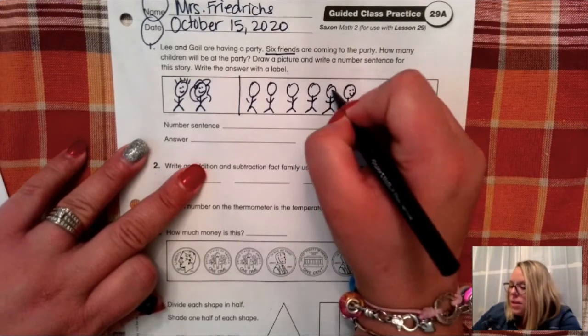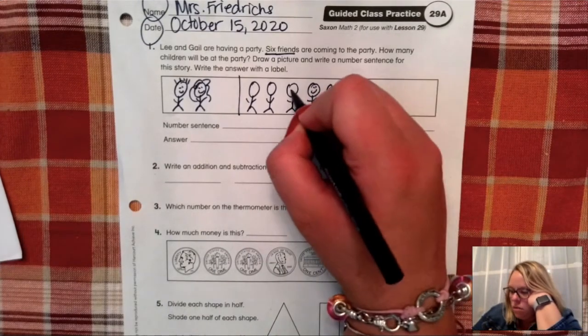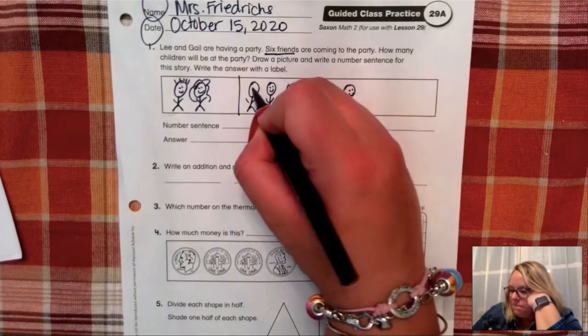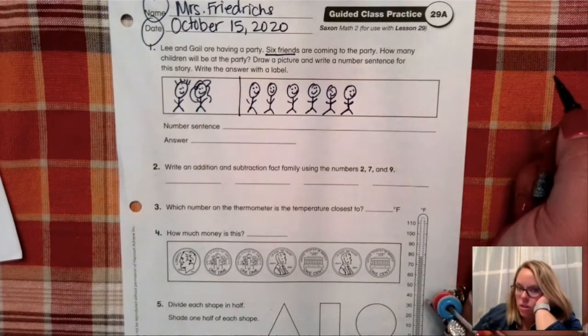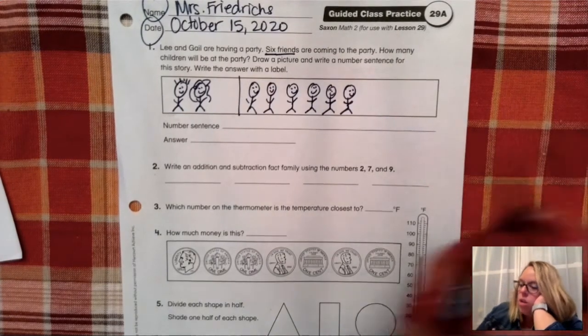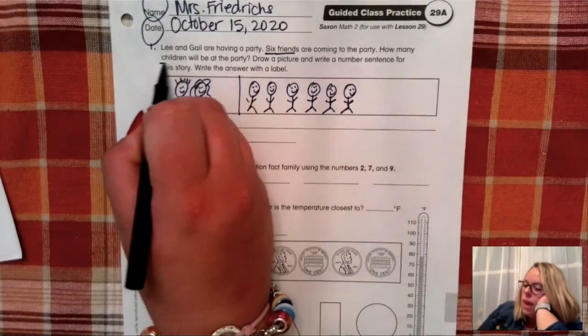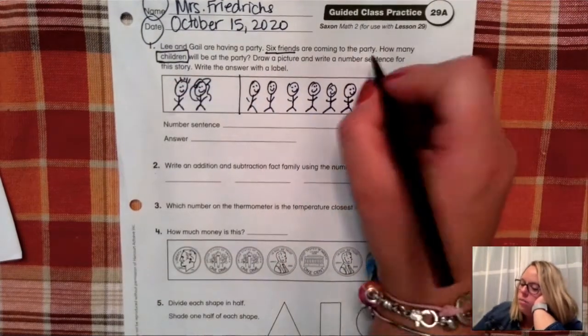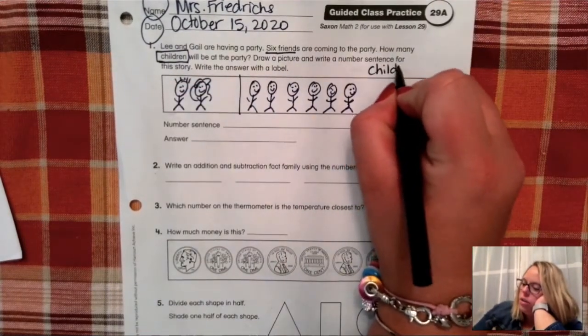Okay. Doesn't have to be anything fancy. Just make sure that you have 6 children drawn. And you'll notice it says how many children will be at the party. So that's your label. Children is going to be your label.